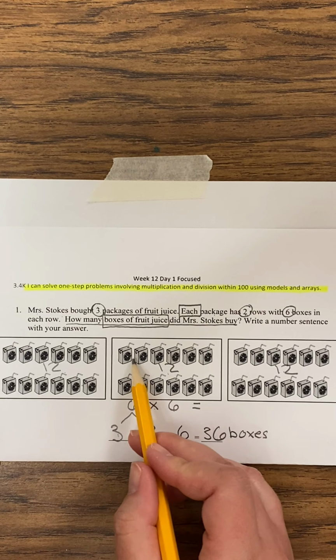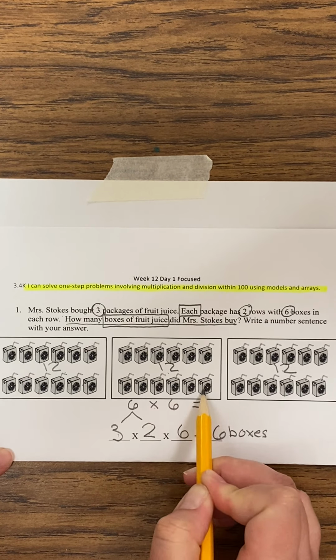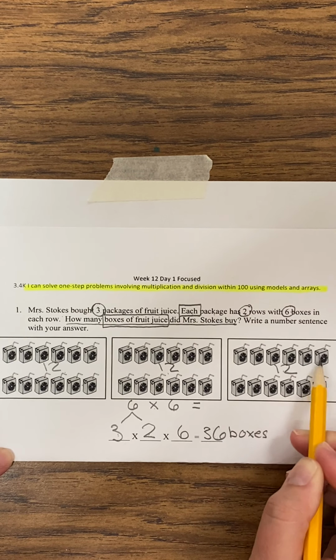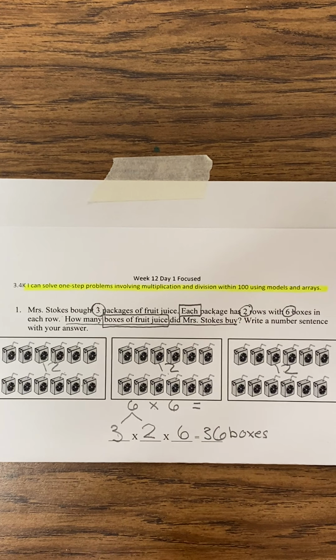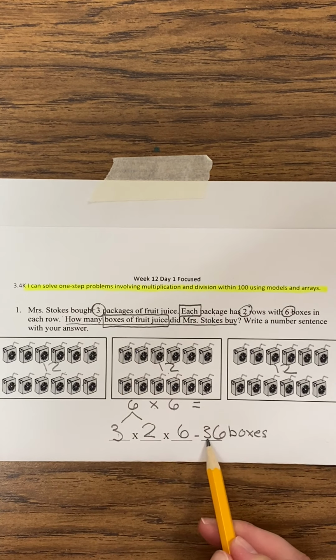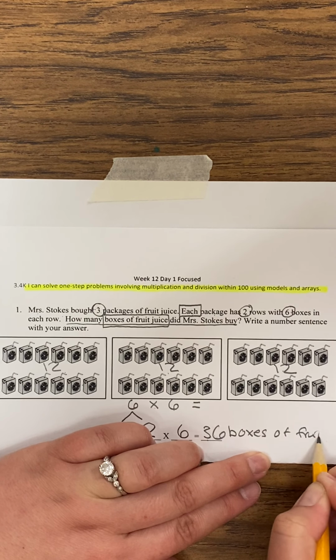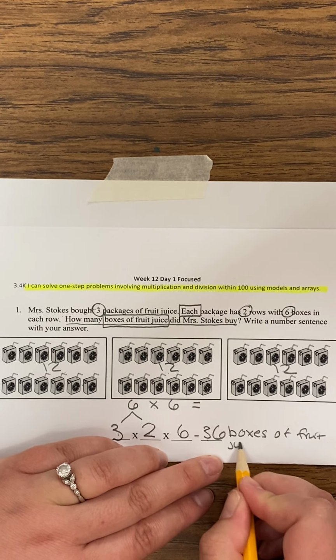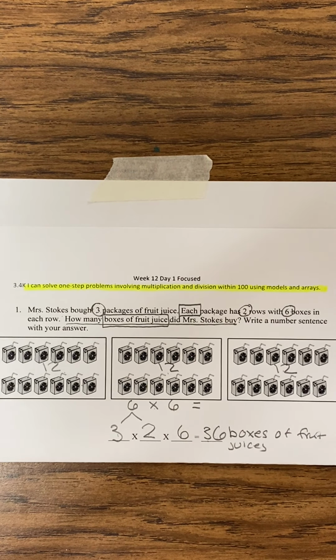So we know that's 12, and then 13, 14, 15, 16, 17, 18, 19, 20, 21, 22, 23, 24, 25, 26, 27, 28, 29, 30, 31, 32, 33, 34, 35, 36. So boys and girls, always make sure to double check your work, because even if you have this memorized, you never know. A mistake might happen, and that's okay. All right, so the answer to this problem, 36 boxes of fruit juice. All right, let's go ahead and go to our next problem.